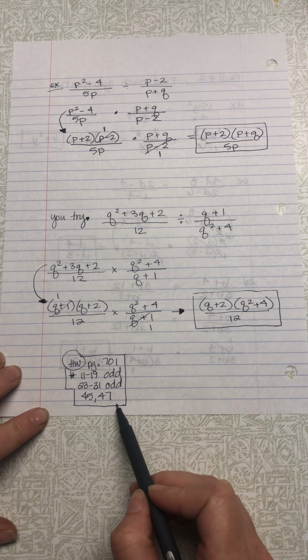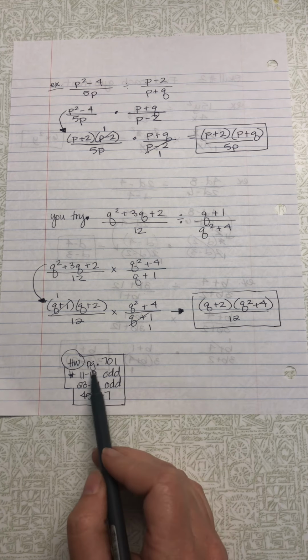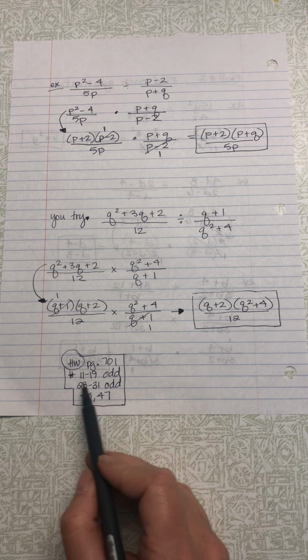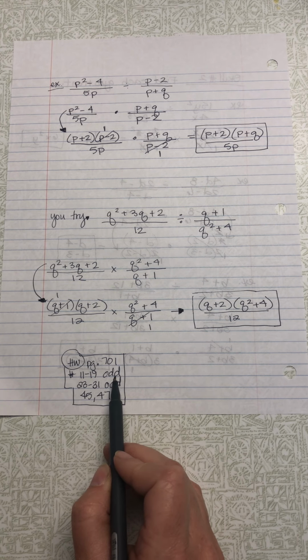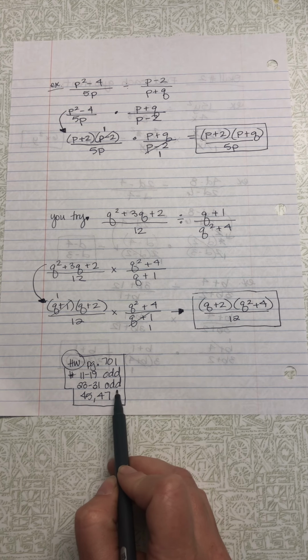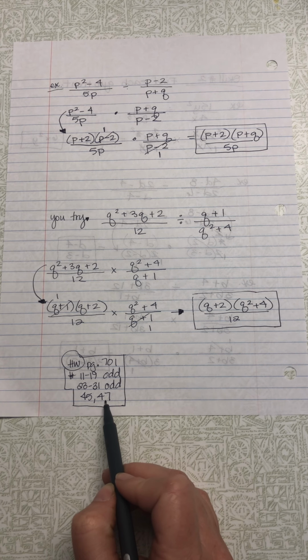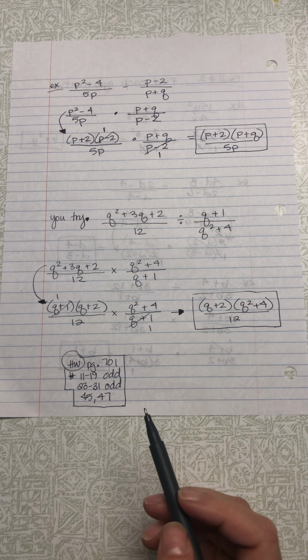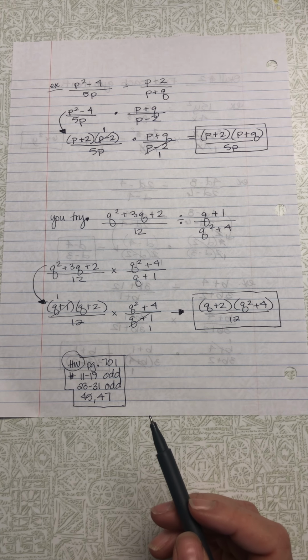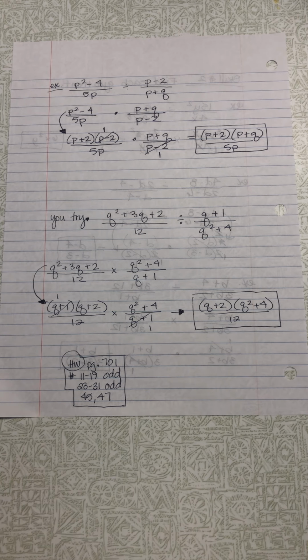And here's your homework. For homework today, we're going to be on page 701. You're going to be doing 11 through 19 odd, 23 through 31 odd, and 45 and 47. Make sure that you check all of the answers in the back of the book.